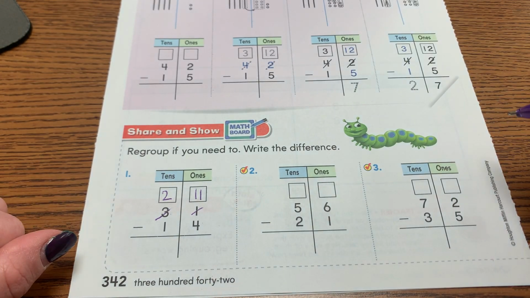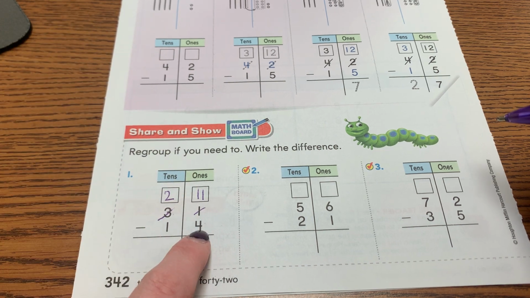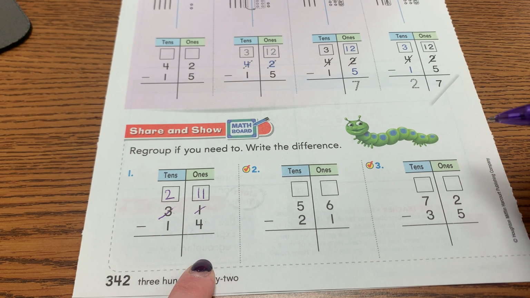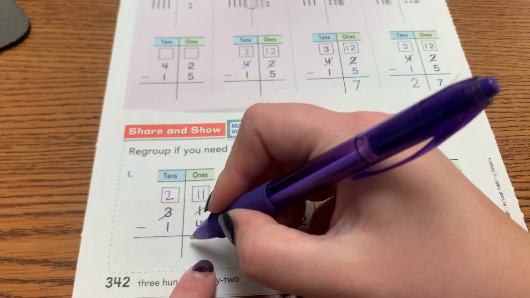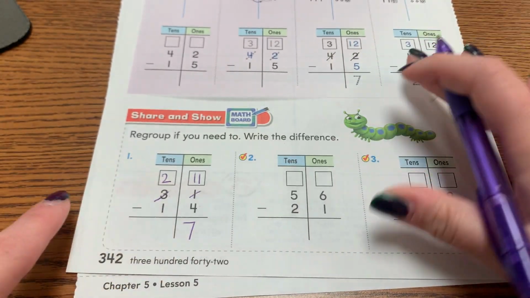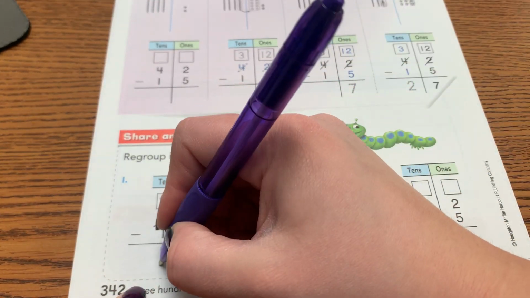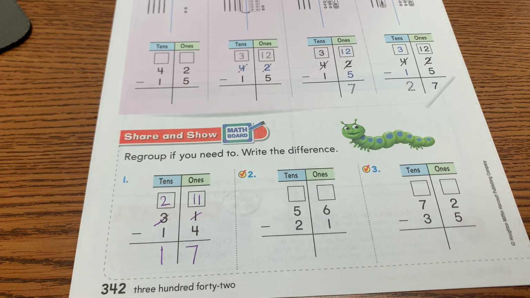Now we can subtract like regular. 11 minus 4, we know, is 7. And 2 minus 1, we know, is just 1. So our answer is 17.